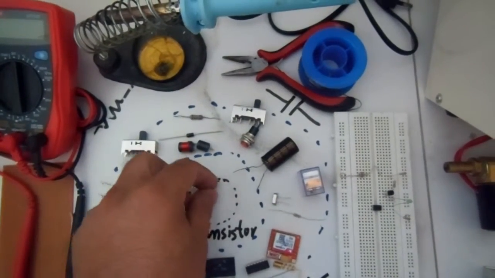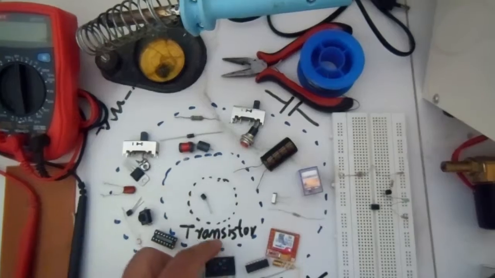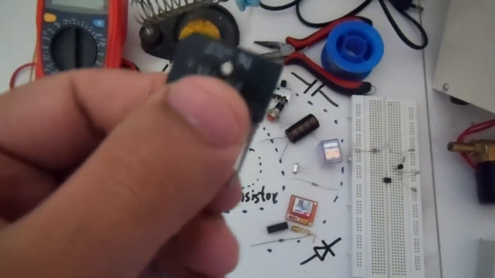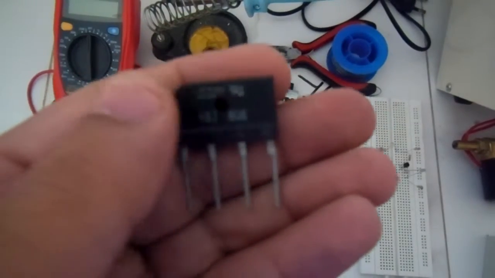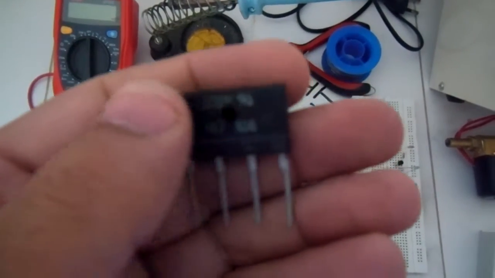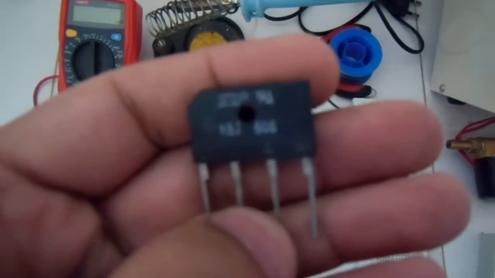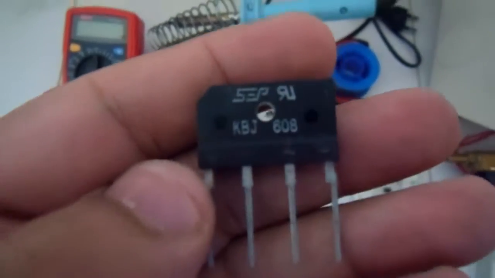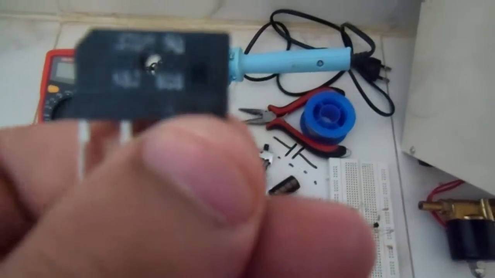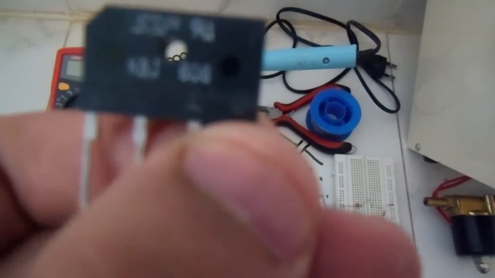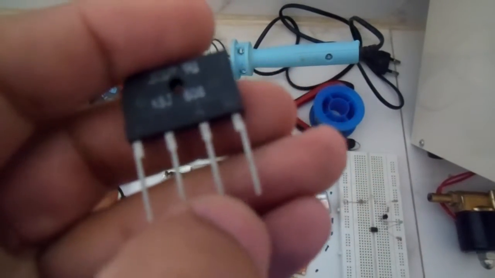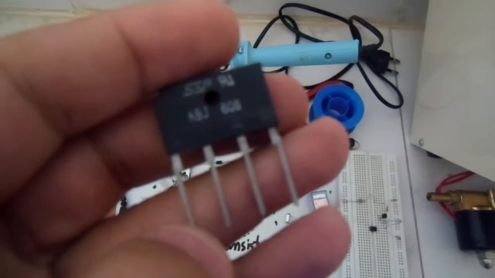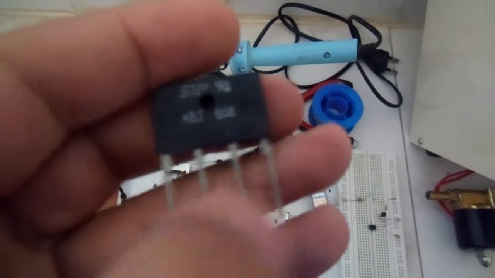Next one is the voltage. This one is called rectifier. It consists of 4 diodes. It converts the AC current into DC one. The outer portion is for DC one, like this one you can see. One side is positive, other side negative. We apply the AC in these two middle terminals, and we can get the DC from the outer terminals.